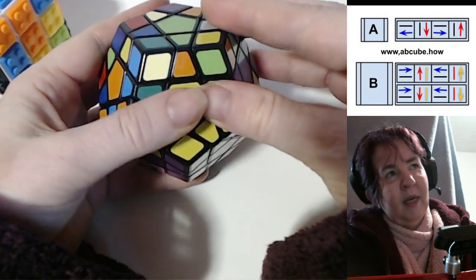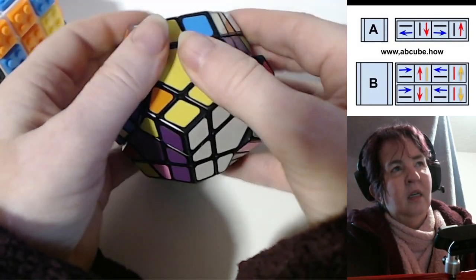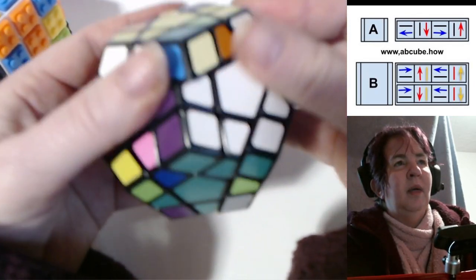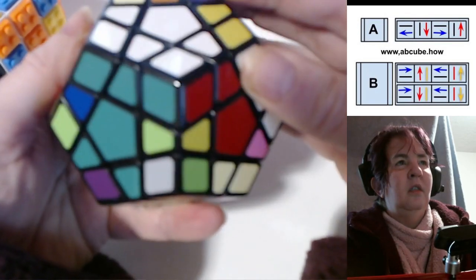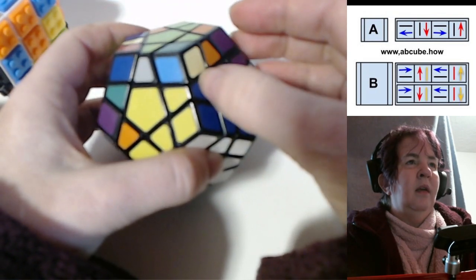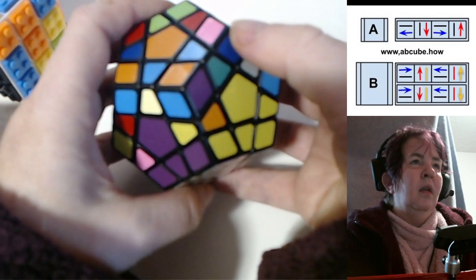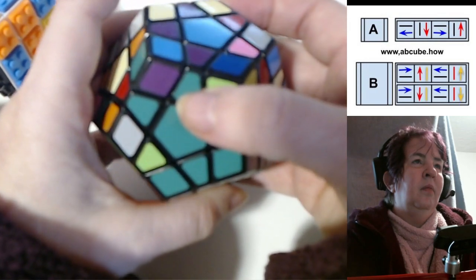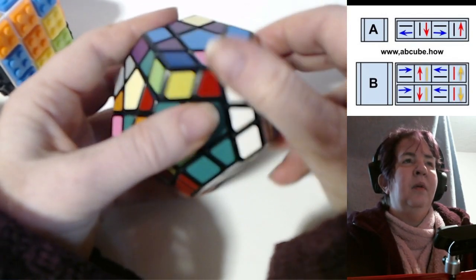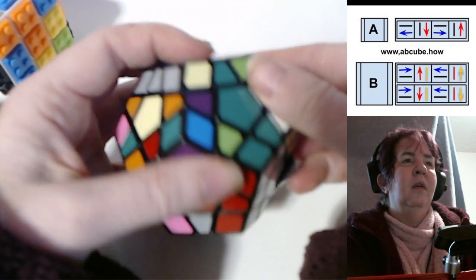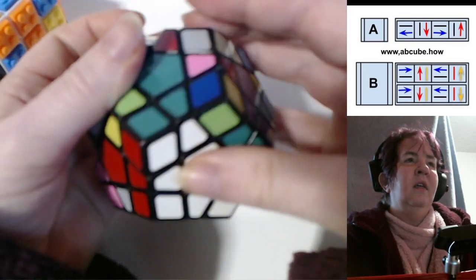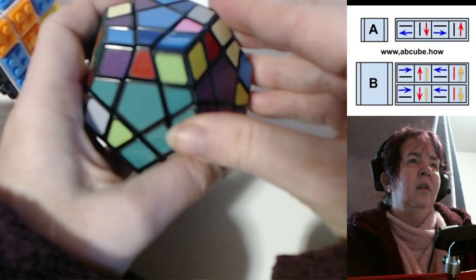So I go away, up, in, up, away, down, in, down. And there it is. This one wants to go here, away, up, in, up, away, down, in, down. There it is.